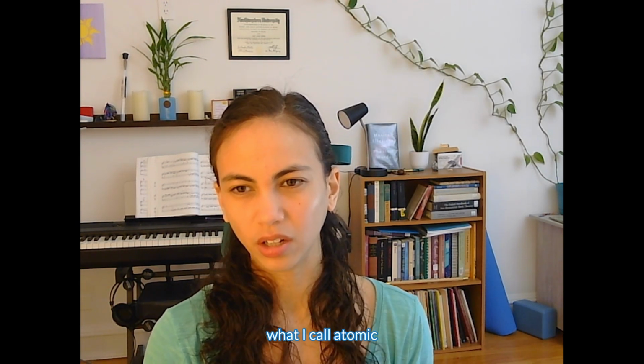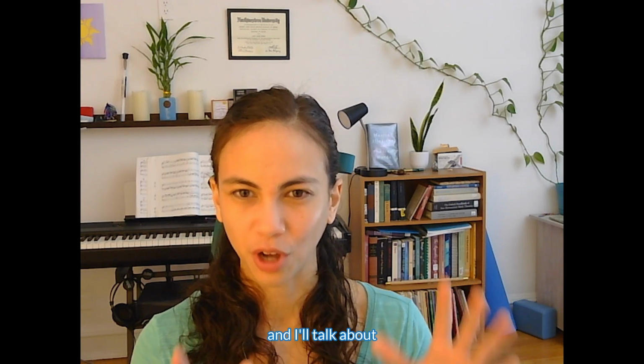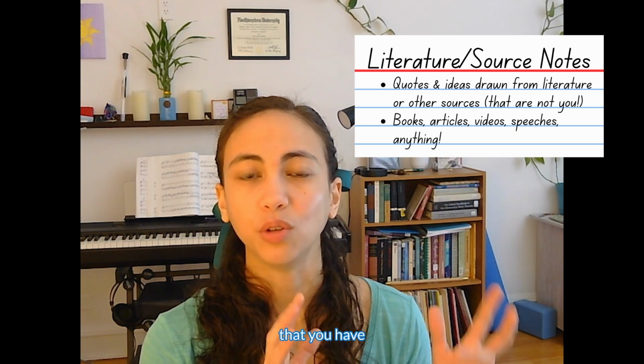These are primarily what I call atomic notes in my vault, but I don't really use Zettelkasten super strictly, and I'll talk about that in a minute. But the other kinds of notes are literature or source notes, and these are things like quotes or ideas that you're directly pulling from something that you have read or watched.